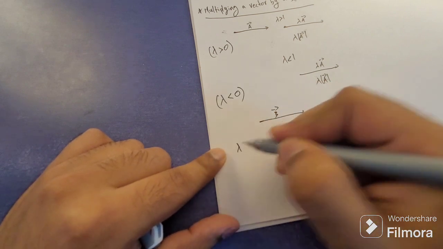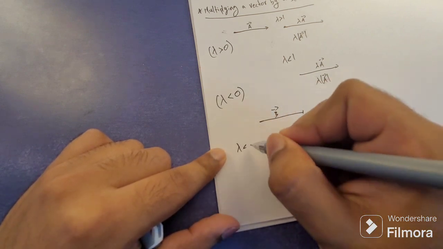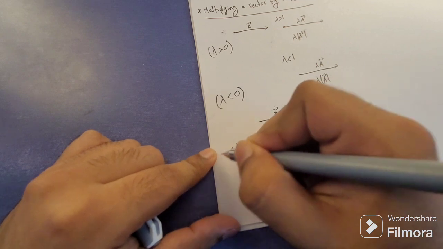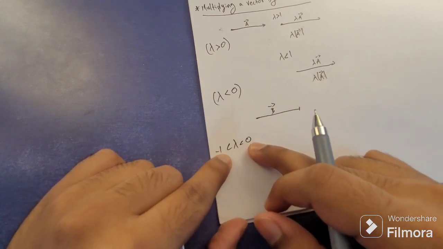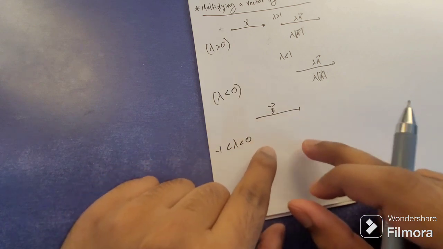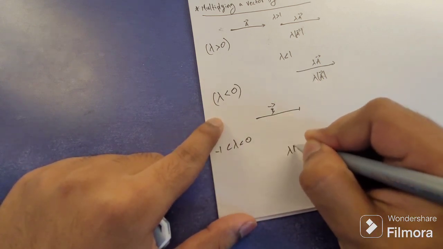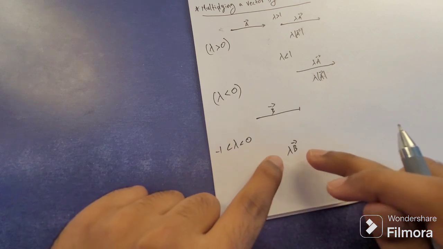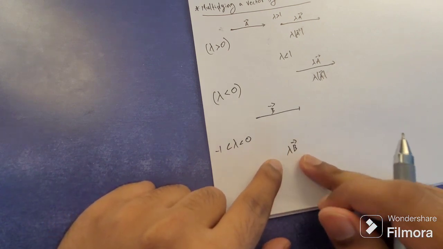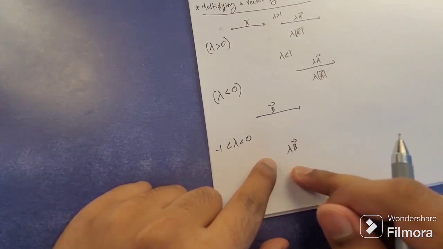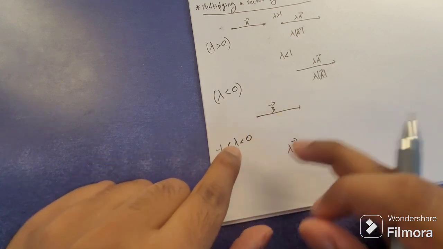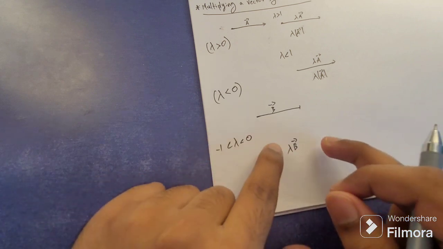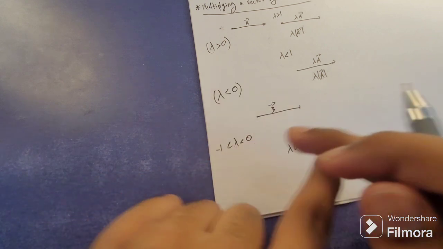If lambda lies between 0 and -1, the new vector formed, which is lambda times b vector, has as the first point that its direction will get reversed, because we are multiplying b vector with lambda and lambda is negative, so the direction of b vector will be flipped.